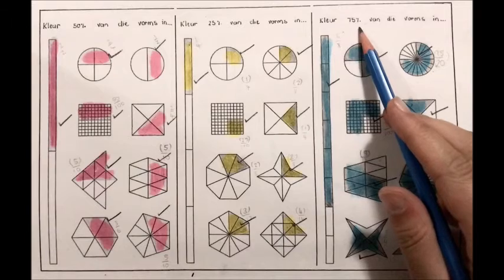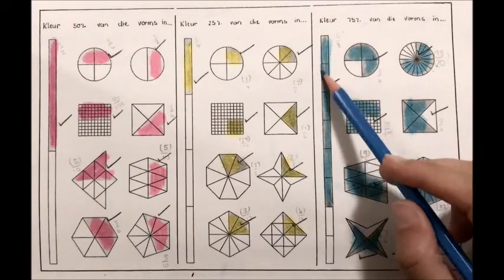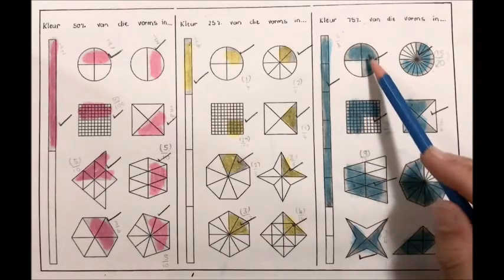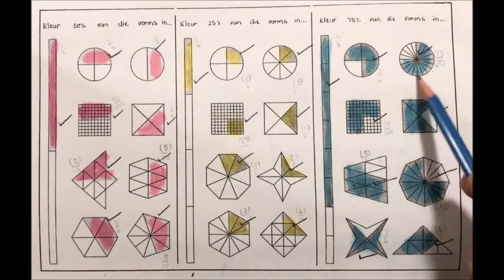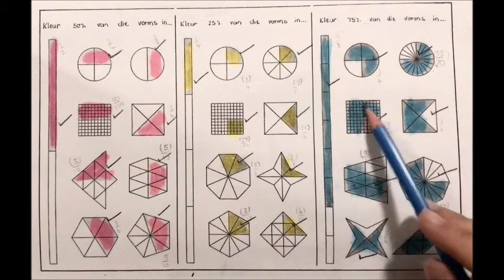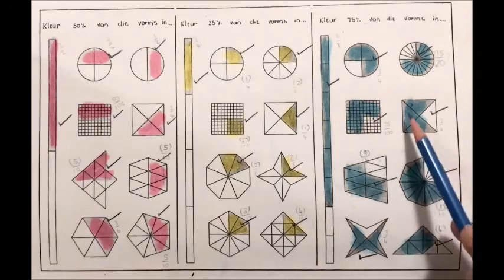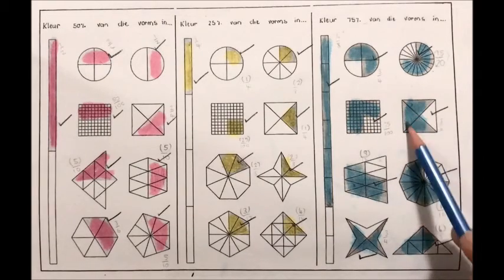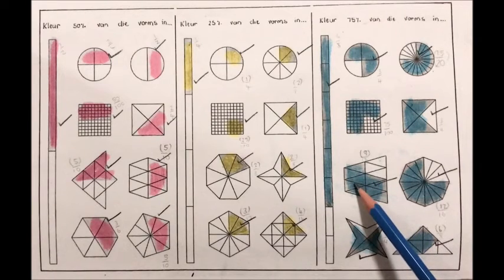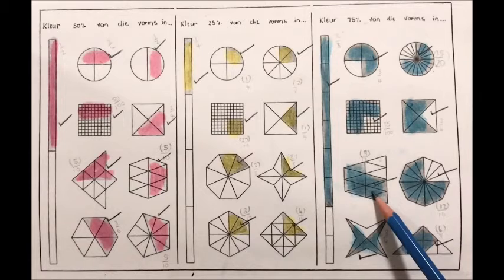75% equals 3/4. So here you have 6 out of the 8 blocks. Here you had to color in 15 out of the 20. Here is 75 out of 100. This is 3 out of the 4. Here you have 9 out of 12. Okay, so 9 out of the 12 had to be colored in.